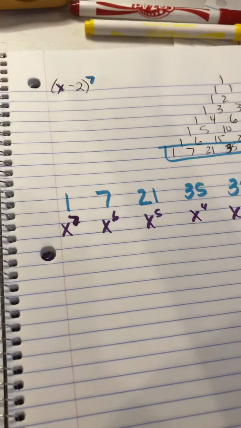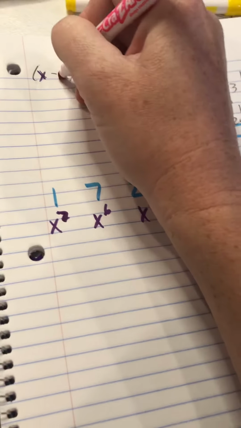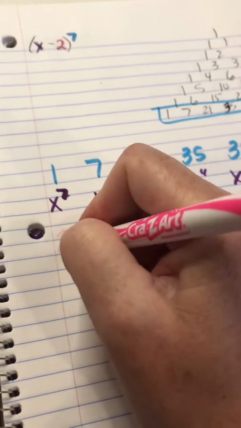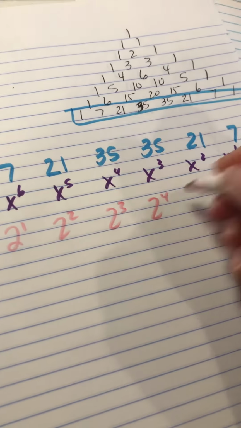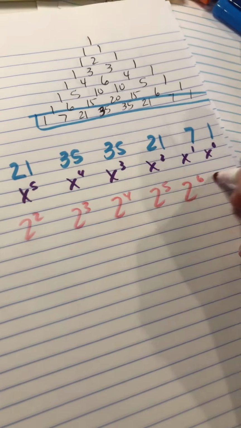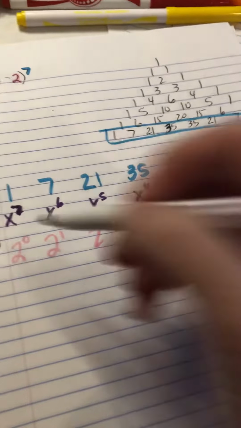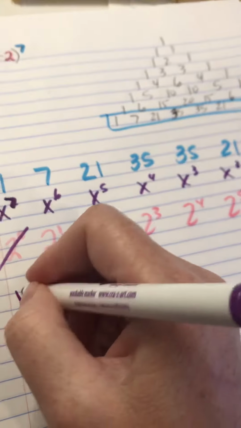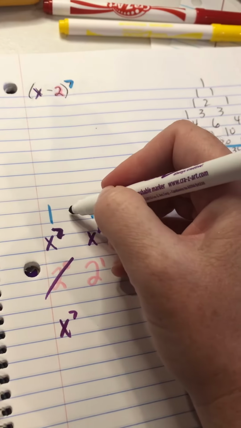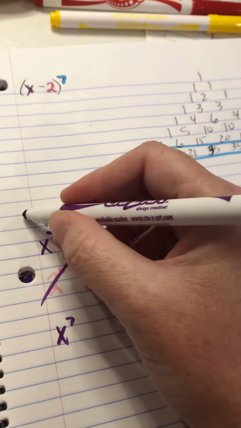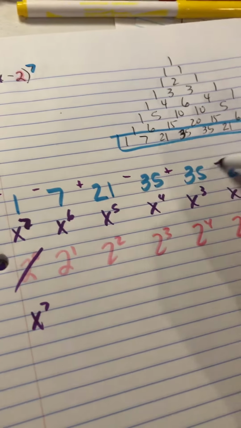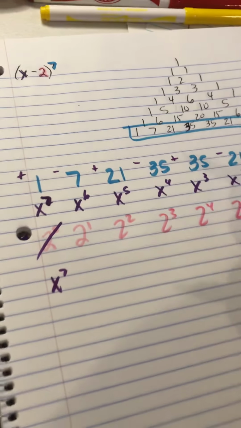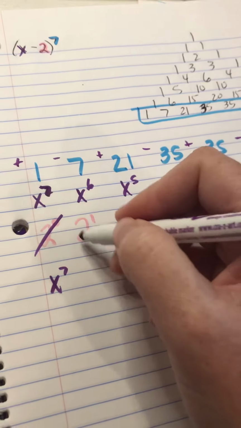So make sure you work with it. Technically, you're supposed to do a -2, but what I usually do is just what I did before: the 2 to the 0, 1, 2, 3, 4, 5, 6, 7. But when I go down here, I'm going to say x to the 7th. So I usually do the first one's plus, then it's going to go minus. So it's plus, minus, plus, minus, plus, minus, plus, minus. That's what I do. But you could definitely do a -2 to the 1.